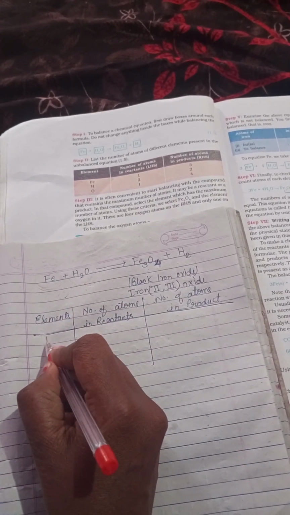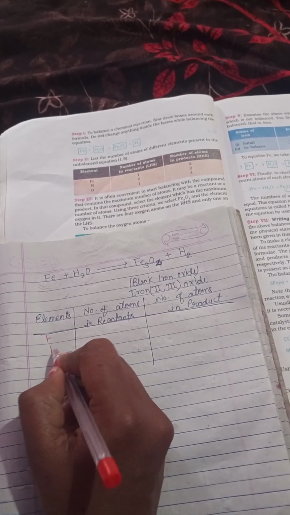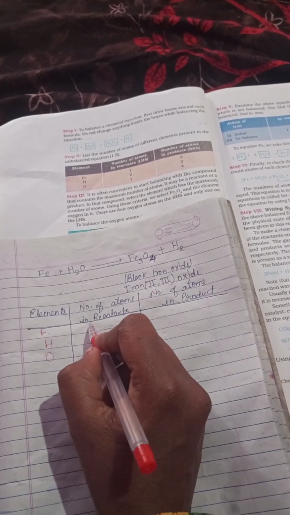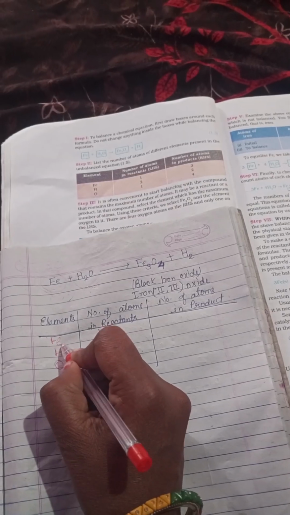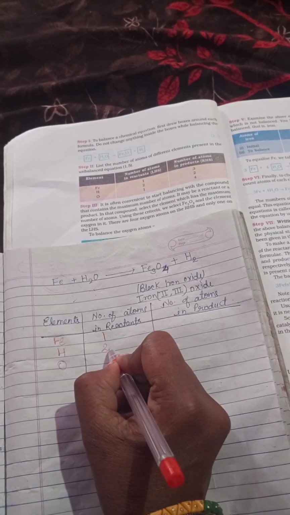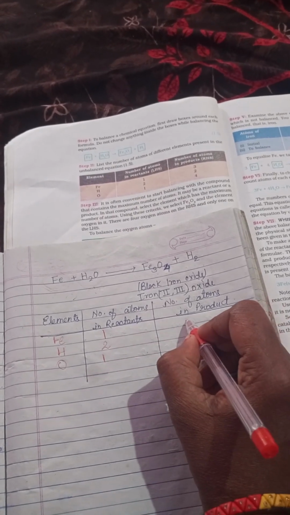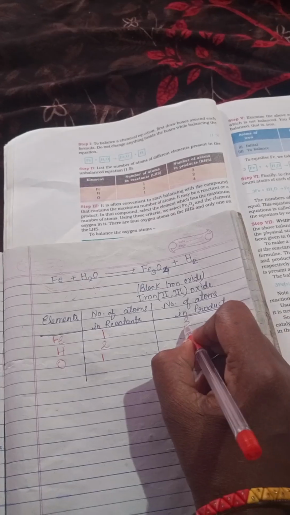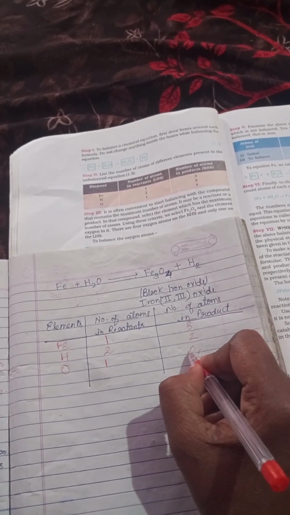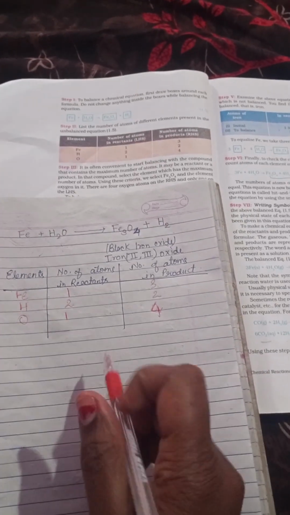Now in the reactant we have the elements iron, hydrogen, oxygen. We have three elements, and here we also have three elements. How much iron? Fe. The atom of iron is 1, hydrogen is 2, oxygen is 1. In the product we have iron 3, hydrogen 2 and oxygen 4.